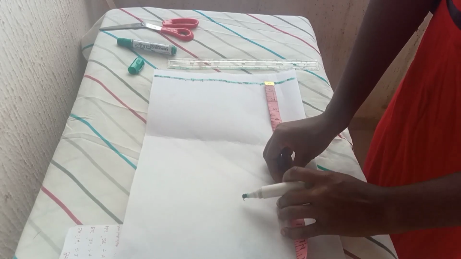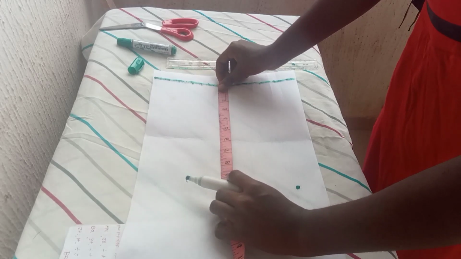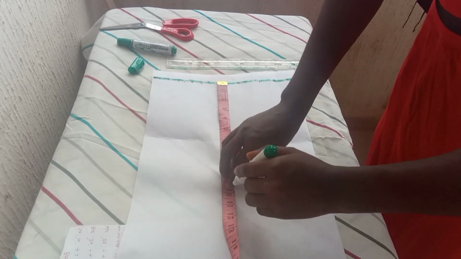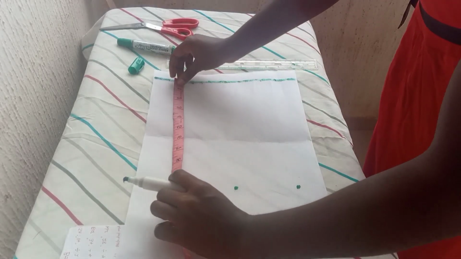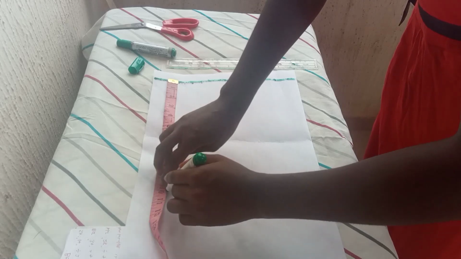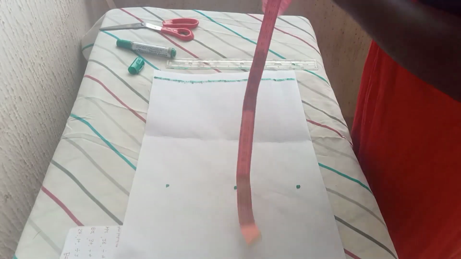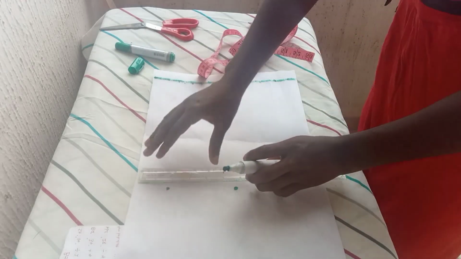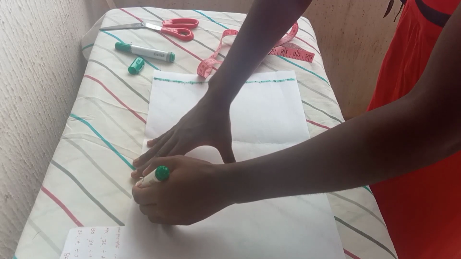And remember I told you, the lady in question is slim, not busty. So her standard bust point should be 9 inches. What is even your bust point? Your bust point is the distance from your shoulder to your nipple. It's standard. For those who are slim, it's 9 inches from the shoulder. For those who are bustier, it's 10 inches from the shoulder.